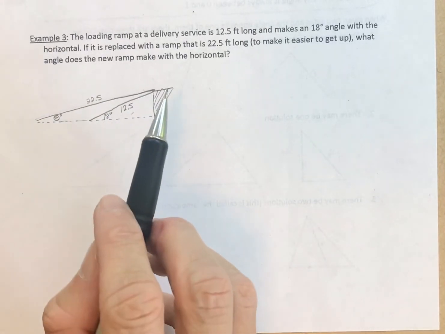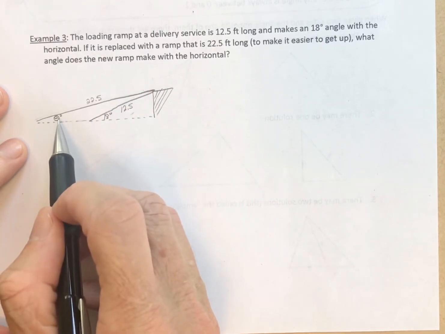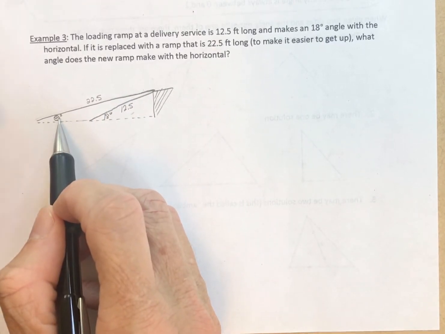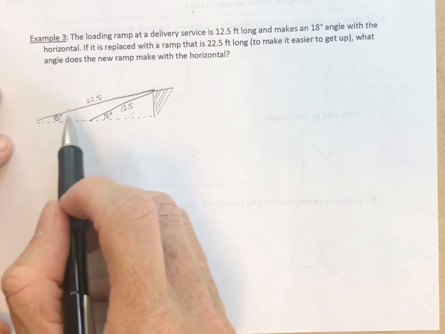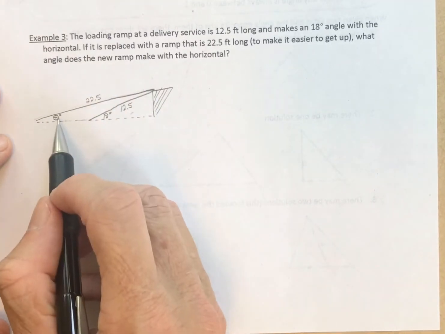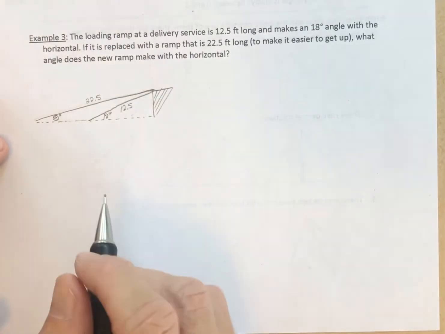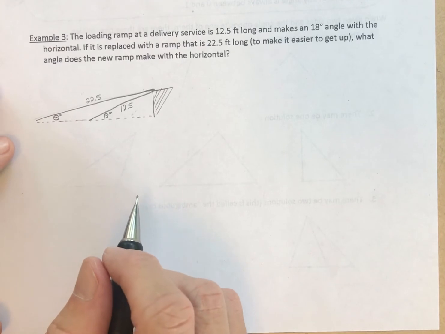Now, obviously, we want to recognize something. The longer ramp is going to have a smaller angle. That makes sense. If you're going to have a longer ramp to get to the same height, you're going to wind up with it being less steep. The shorter the ramp, of course, the steeper the angle will be.